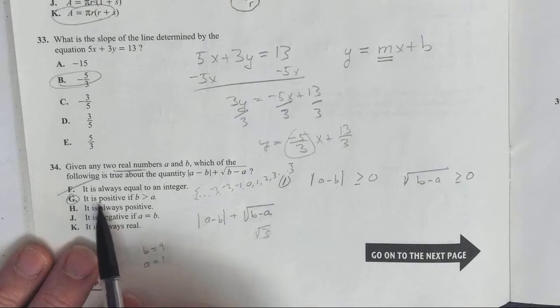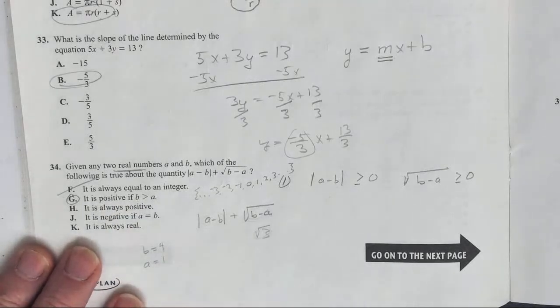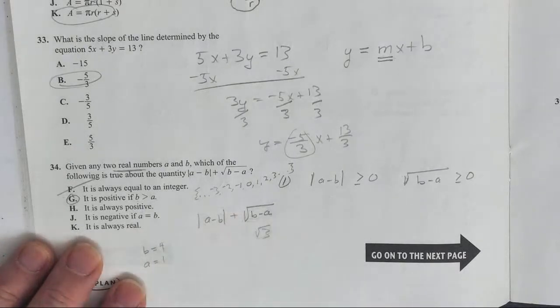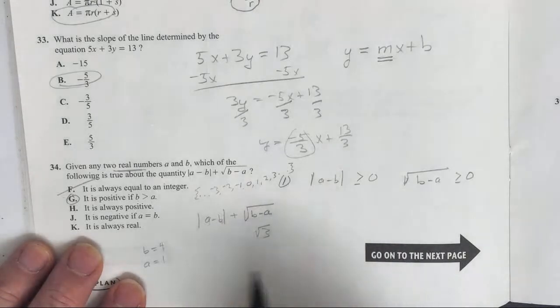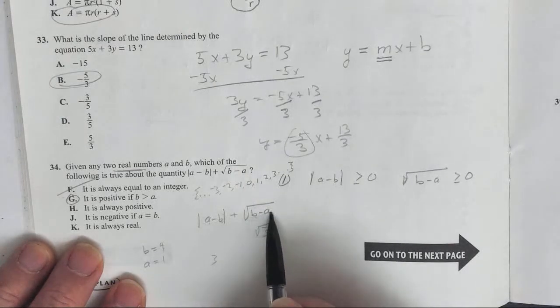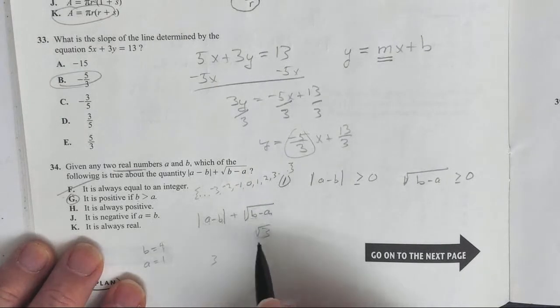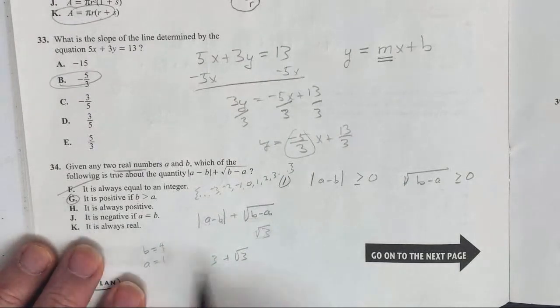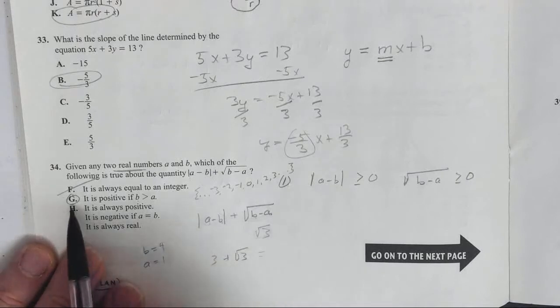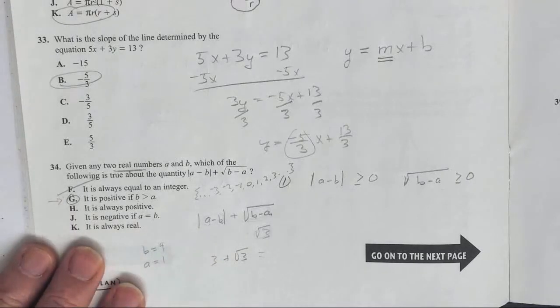Let's look at this one. It is positive if b is greater than a. Well, here's an example: b equals 4 and a is 1. b is greater than a. Let's just try that out. If I put in 1 for a and 4 for b, 1 minus 4 is -3, but the absolute value of -3 is 3. If I put in a 4 here, 4 minus 1 is 3. The square root of 3 is whatever number that is. It doesn't really matter. But will the result be positive? 3 plus radical 3 certainly is positive. So it looks like that's the answer.